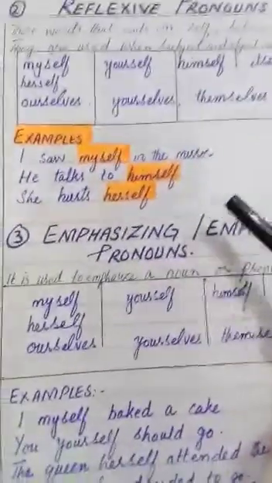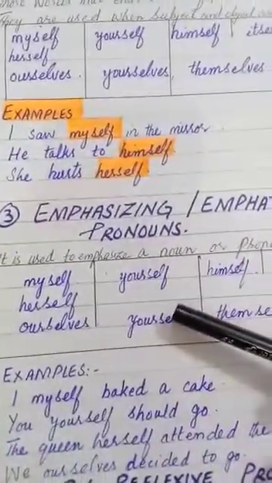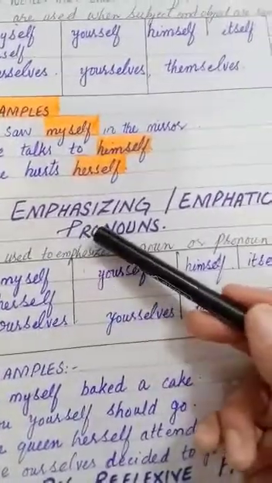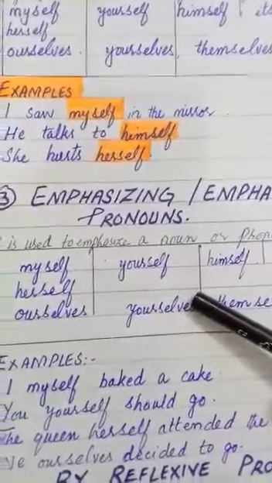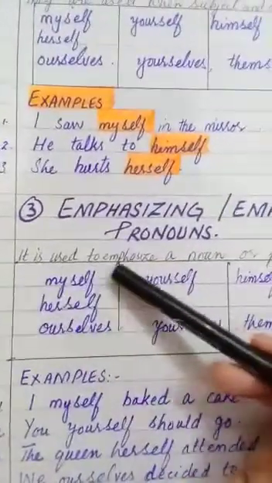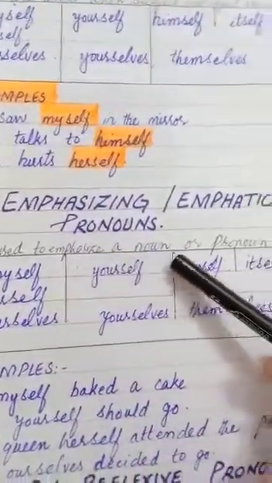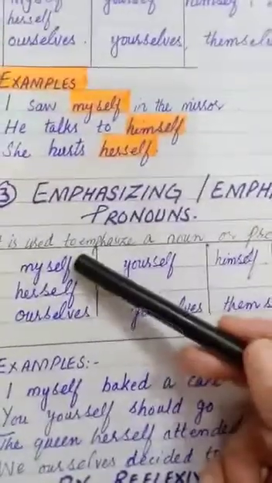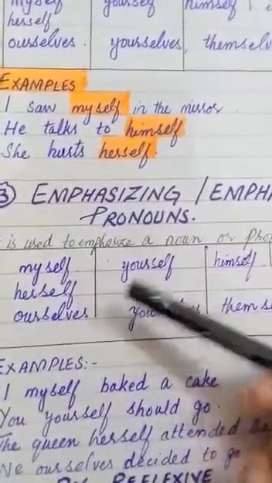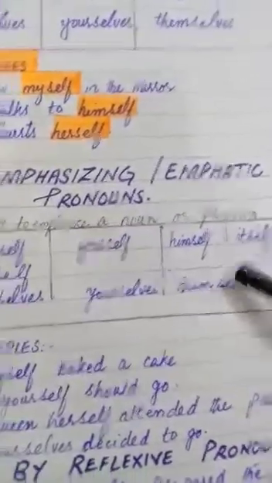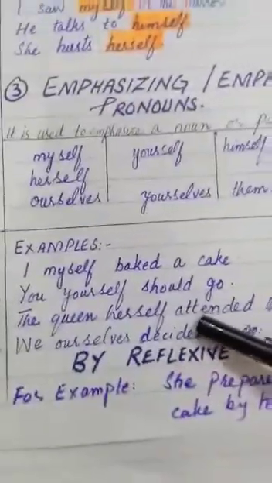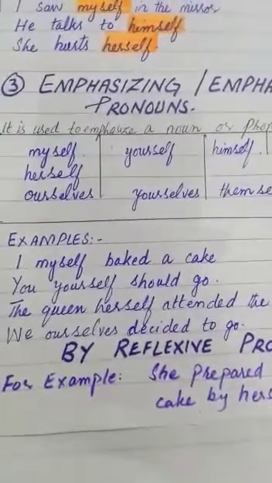A reflexive pronoun further has another division, and that is emphasizing or emphatic pronouns. The words are same, but the use is different. It is used to emphasize a noun or pronoun: myself, herself, ourselves, yourself, yourselves, himself, themselves, and itself. See the example. Now you will be able to understand the difference between emphatic and reflexive pronoun.